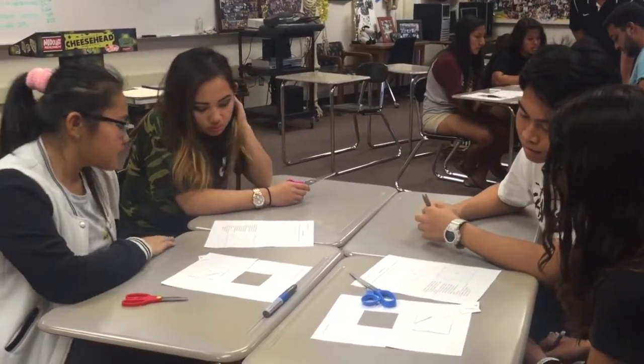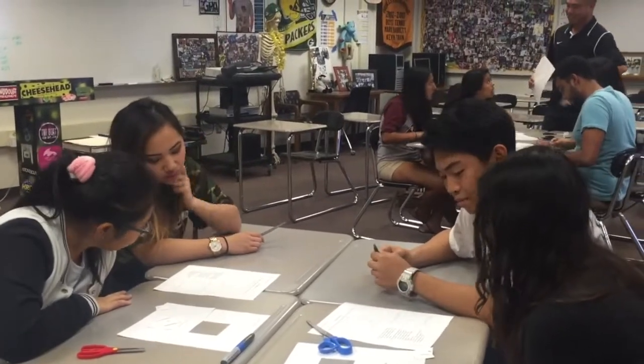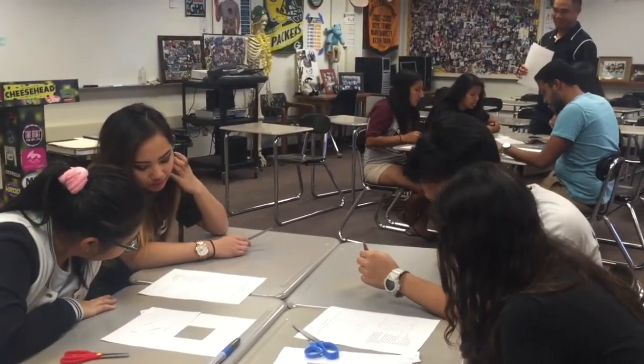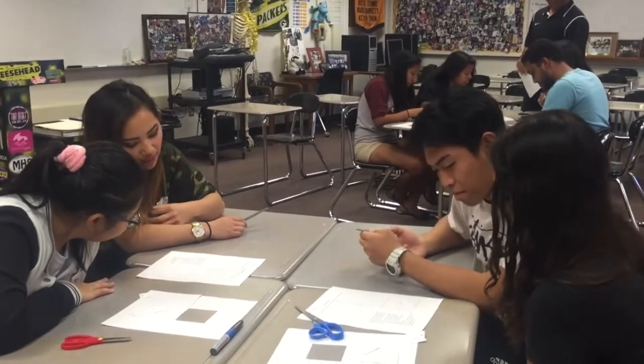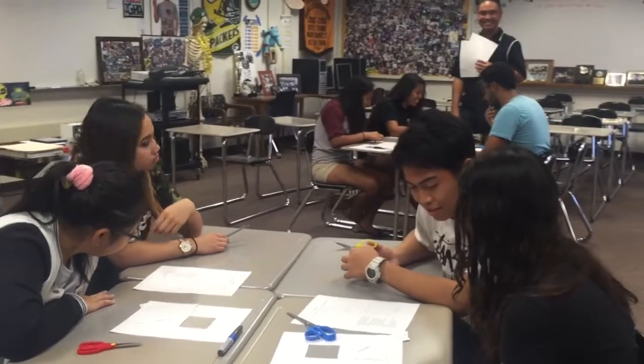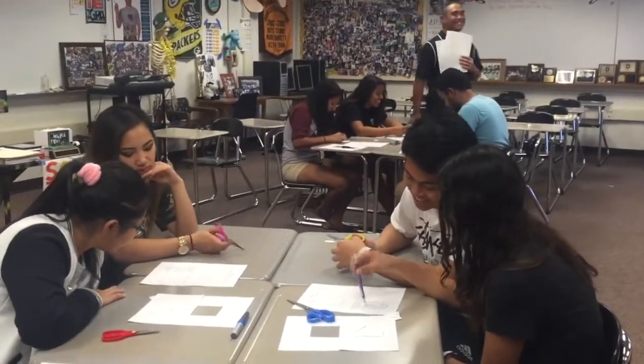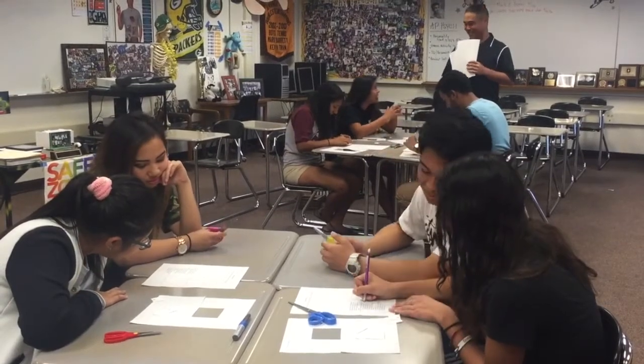Okay, so it says, what is the area of the square that has not been used? The two squares A and B should fit into the same area because they came out of the same square. Does that make sense? Yeah. Ooh, good job, Maria. Yeah, you can edit.